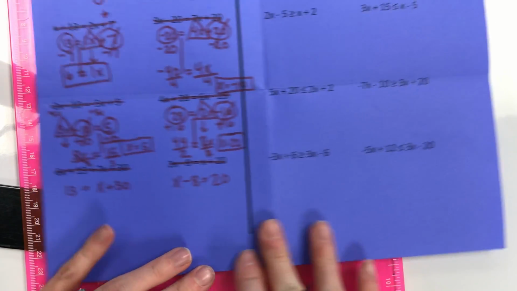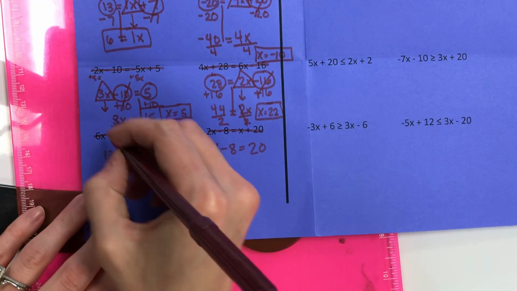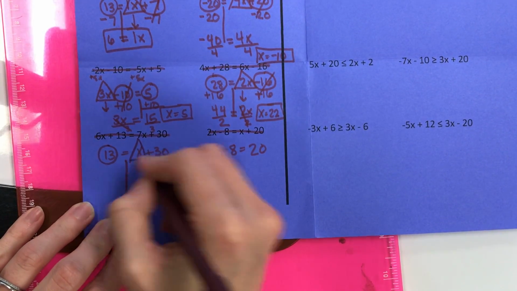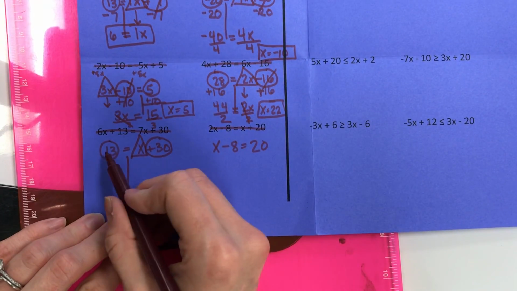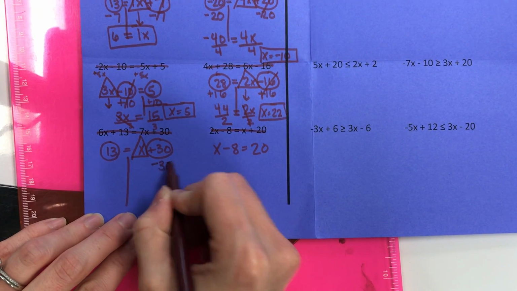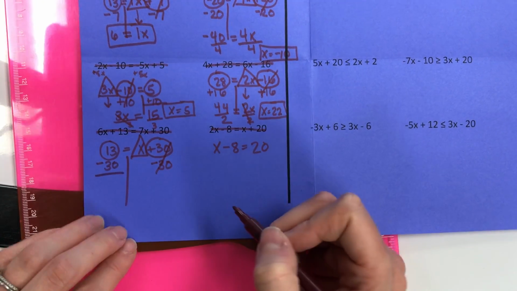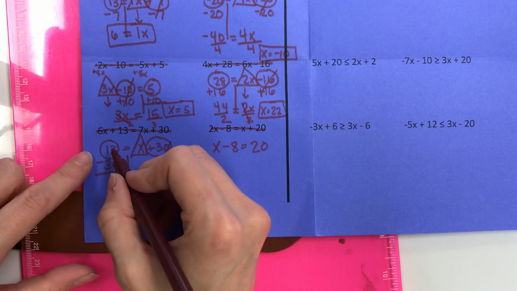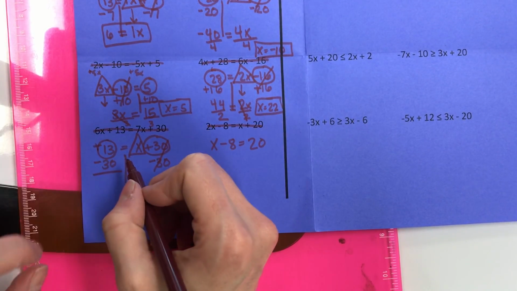And 2 more. So same thing, I'm going to split it here. Number, variable, number. And so I can't move 13. I can't combine x with anything. So I got to get rid of that 30. Okay, now here's an integer rule. Since this is a positive, this is a negative, same sign, add and keep.